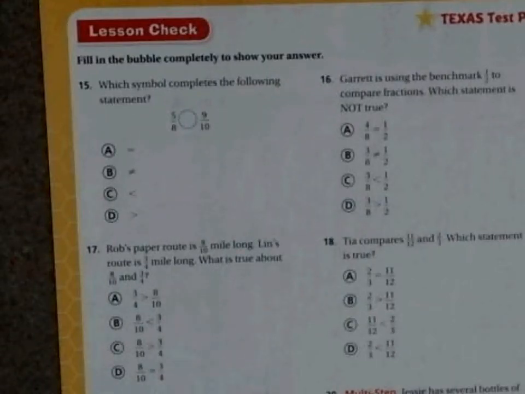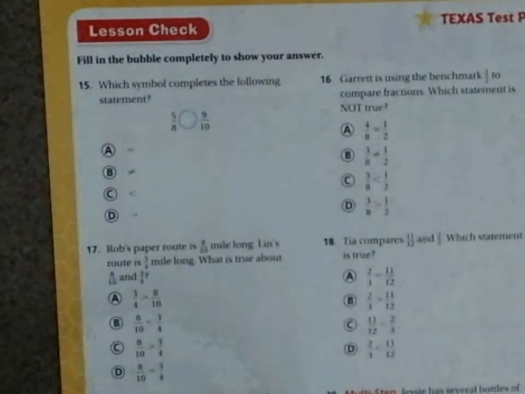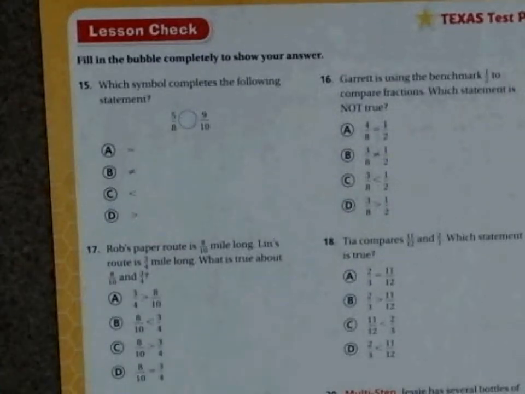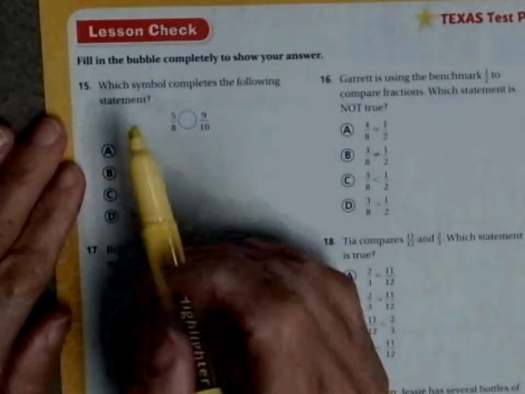Okay, boys and girls, today's lesson is comparing fractions. We're going to continue our comparing fractions, and we will be working on page 118 in your handout. So find page 118. You'll need a highlighter and, of course, your pencil. Make sure your name is on the front of your packet. So let's start. Number 15.